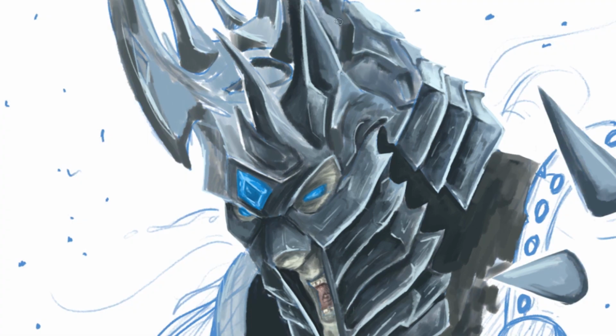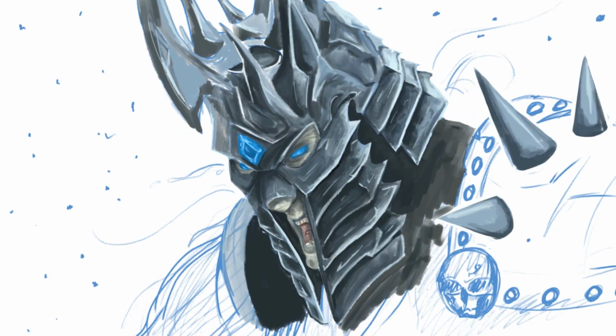Now once I have all the basic groundworks and gradients down on my drawing, I like to at this point go in with almost black and white colors to really push the depth of this drawing. Adding these more crisp shadows and highlights will give your image a more realistic feel.